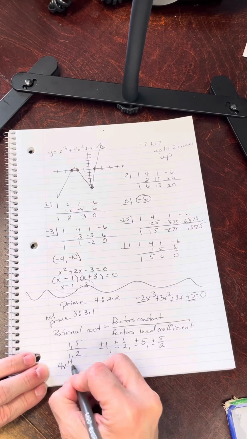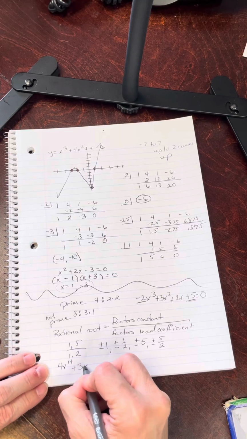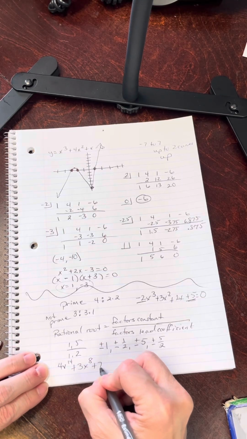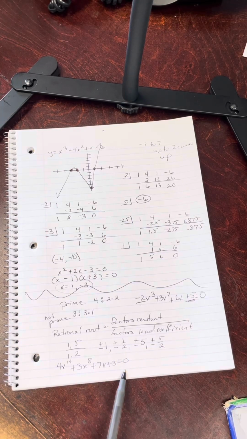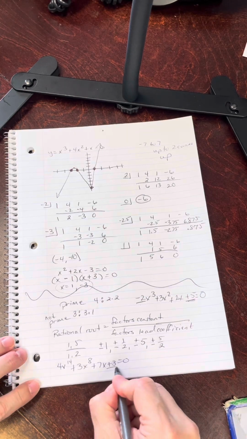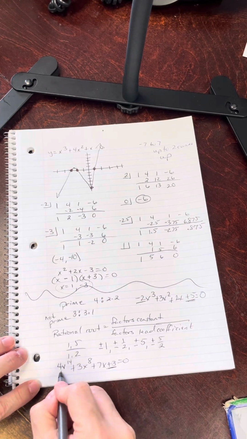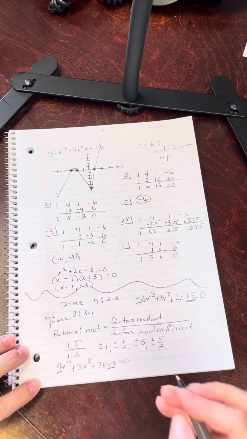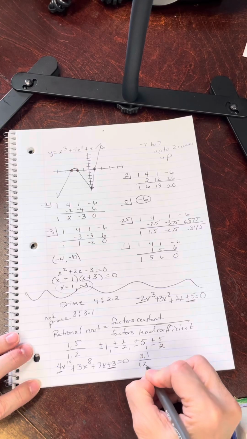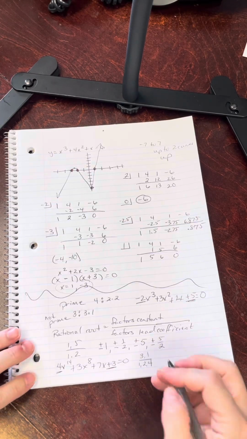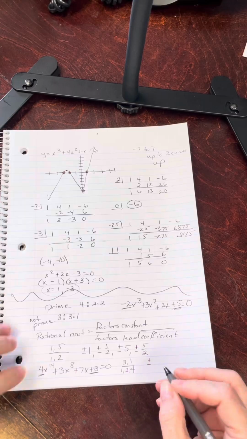4x to the 14th, my goodness, plus 3x to the 8th, plus 7x plus 3 equals 0. Now I realize that this has nothing to do with my rational roots theorem, but I could have up to 13 curves in this graph. I'm glad they're not asking me to graph it. So we want to pull the coefficients from the non-x term for the numerator and from the lead coefficient, the 4, for the denominator. So that's 3 and 1 for the numerator, and 1 and 2 and 4 are the factors for the denominator.